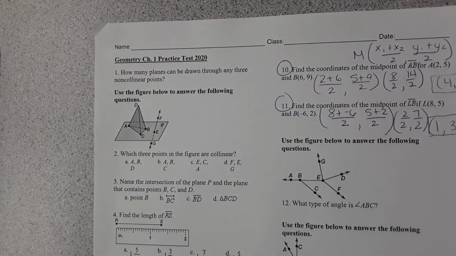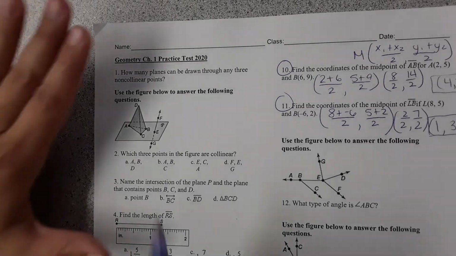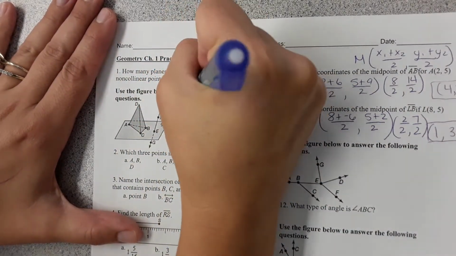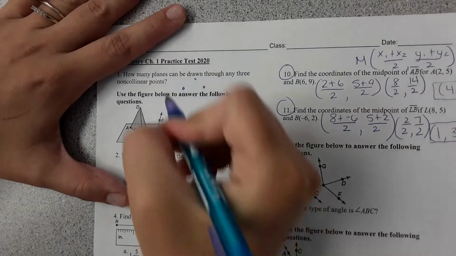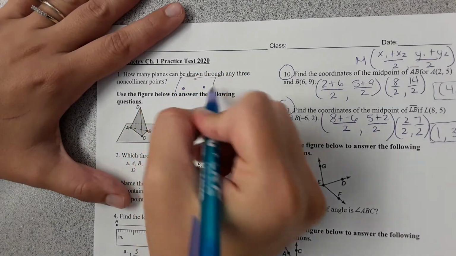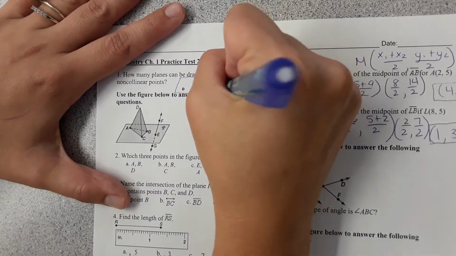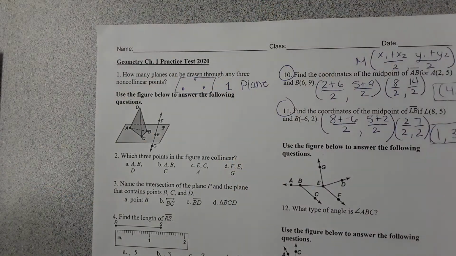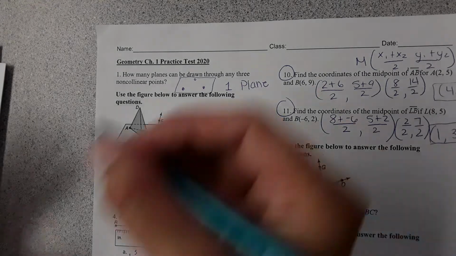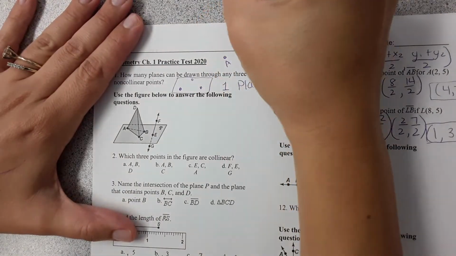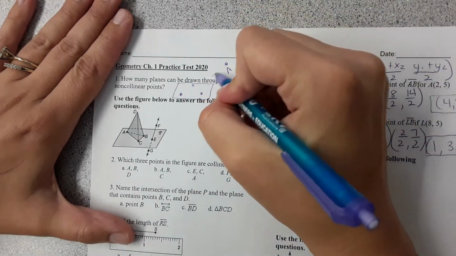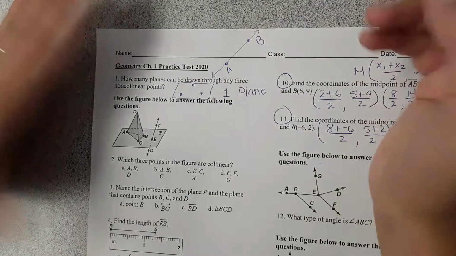So, number 1, it says how many planes can be drawn through any 3 non-collinear points. Non-collinear points would look like this. Through those 3 points, 1 plane can be drawn. So the answer would be 1 plane. A question similar to this that might be on your test is, there is point A and point B. How many lines can be drawn through those 2 points? 1 line can be drawn through those 2 points.